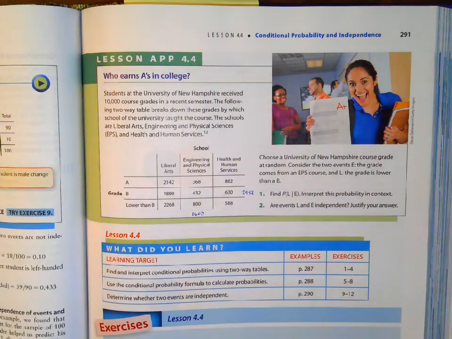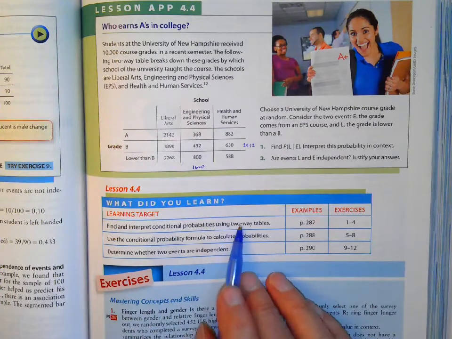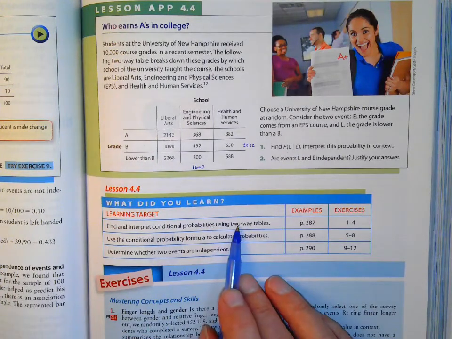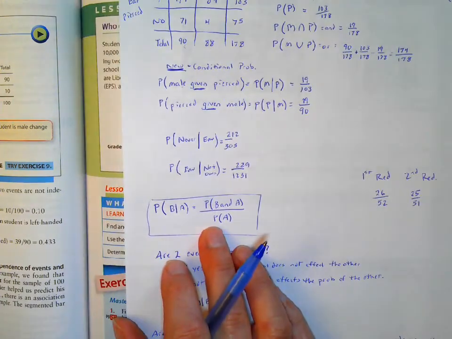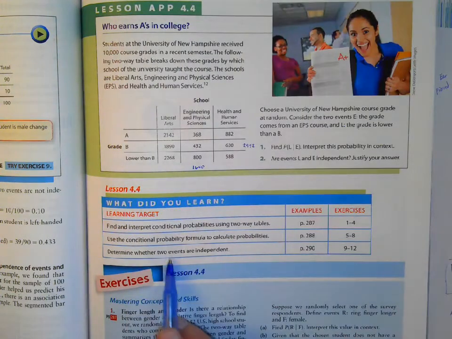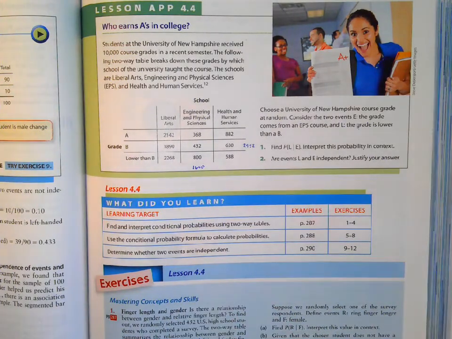So we did a couple of things. We found and interpreted probabilities using conditional probabilities, given something, using the two-way table. We used the probability formula; remember that formula, P(B and A) divided by P(A). And we checked whether two events are independent. Independent means: does one affect the other? Does knowing one thing about something affect the other? Come ready to class with some questions.